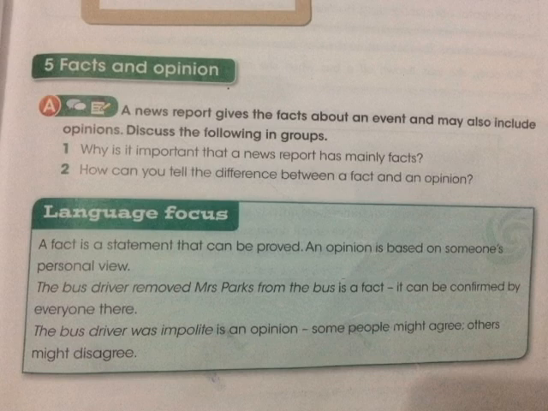See the example. The bus driver removed Mrs. Parks from the bus. That is a fact. It can be confirmed by everyone there. The bus driver was impolite. That is an opinion. Some people might agree, others might disagree. So an opinion has two sides, agree and disagree. But on the other side, the fact is the concrete picture of the news. You get me? What is the difference between facts and opinion?